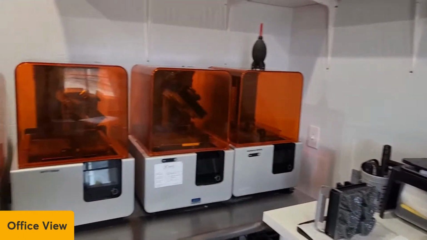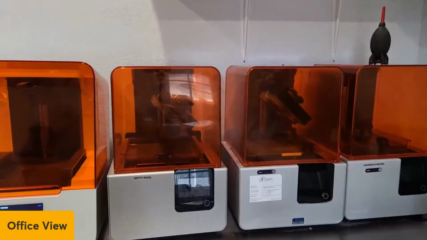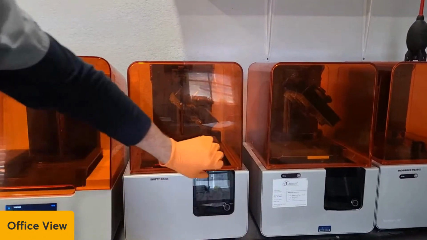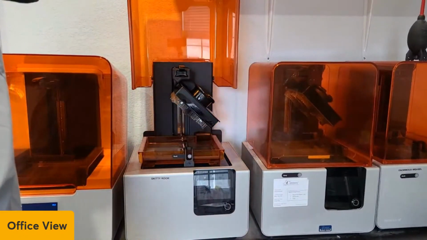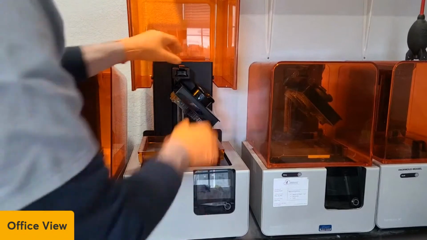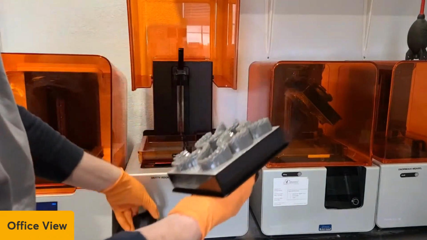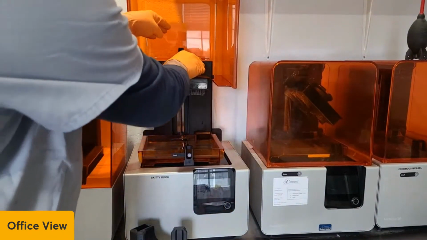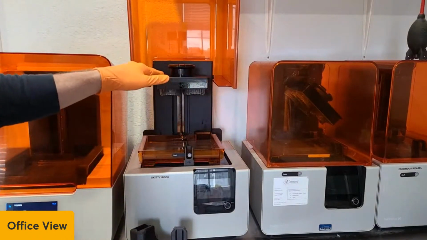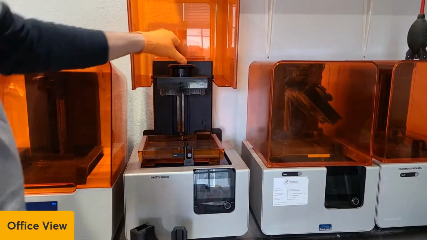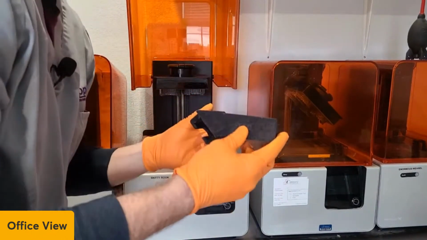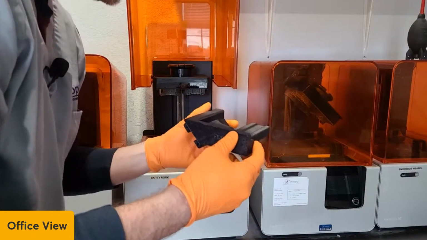So let's go to these Form 2. This is the classic way. This is my Form 2, and actually it doesn't finish printing like that. It actually finishes like this. So that's what you get when it's done printing. But I bought this on Amazon. I meant to put a link. If I remember, I'll put a link in the description below later.